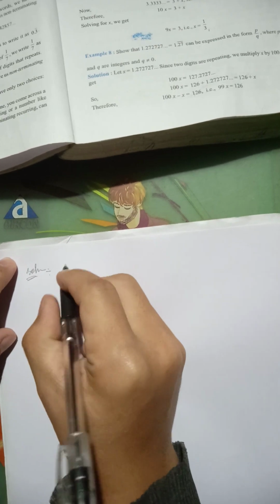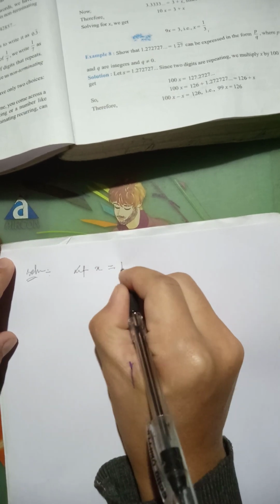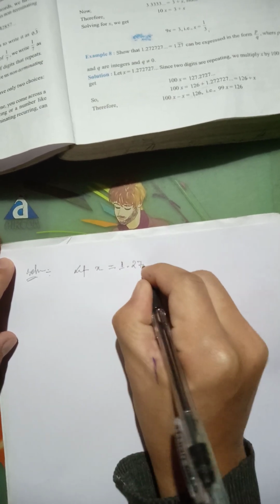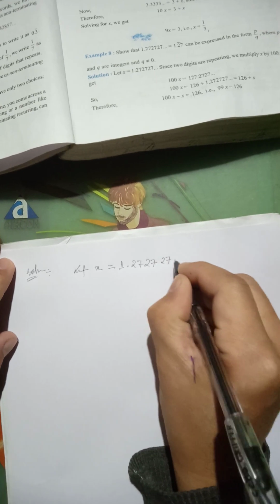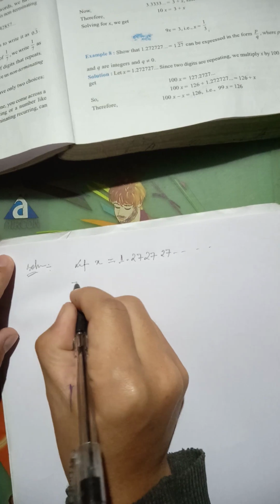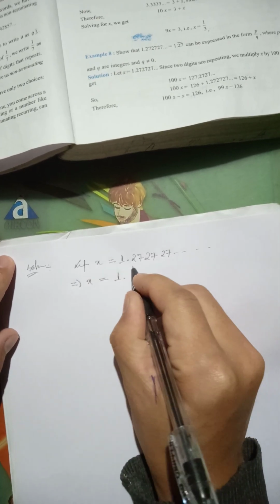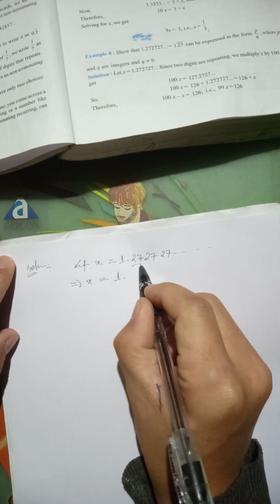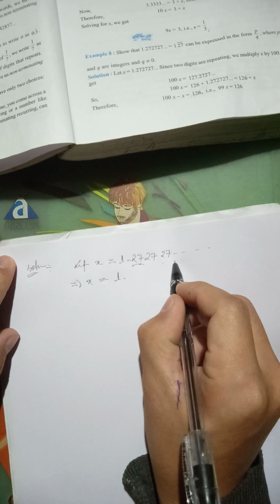Solution. Let x equal to 1.272727. Here, after the point, two digits are repeating again and again.